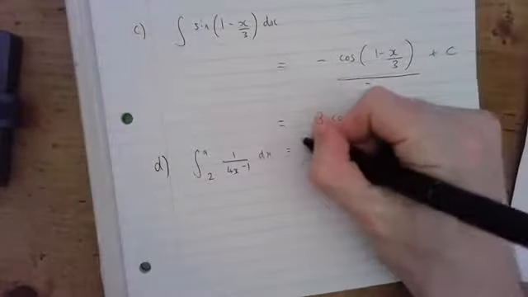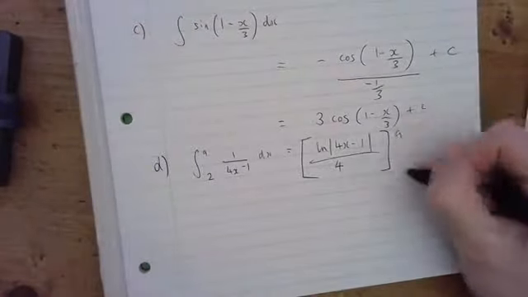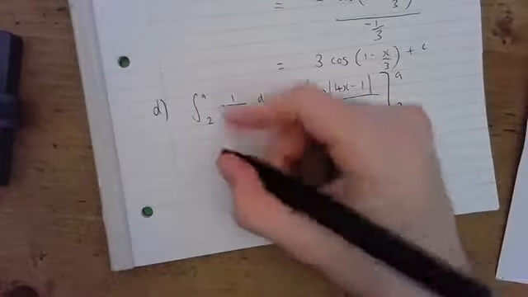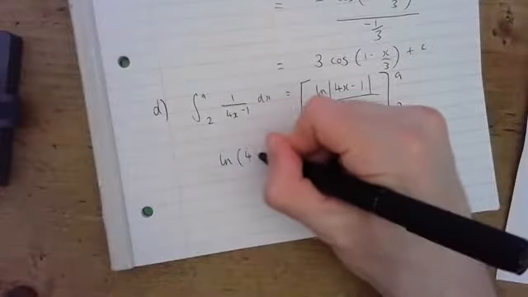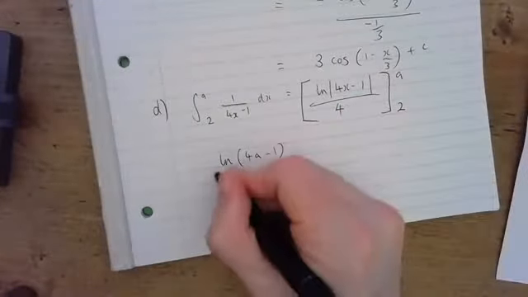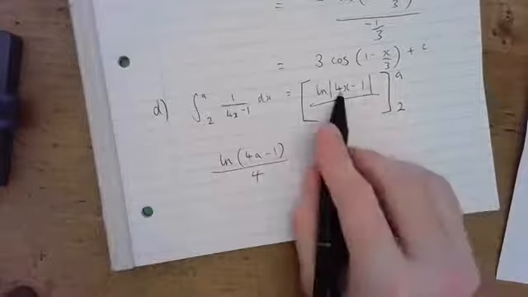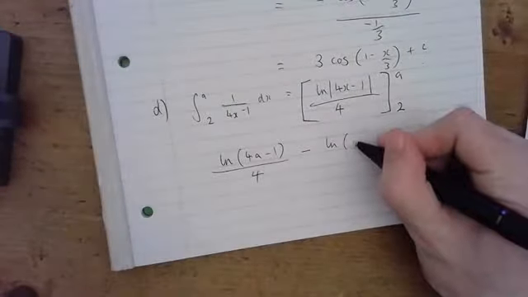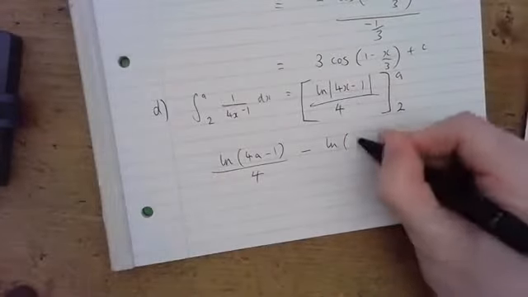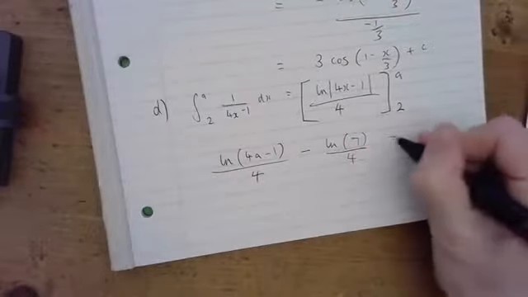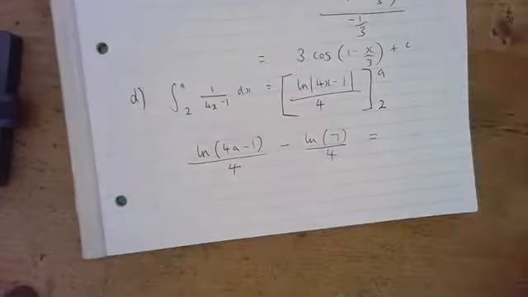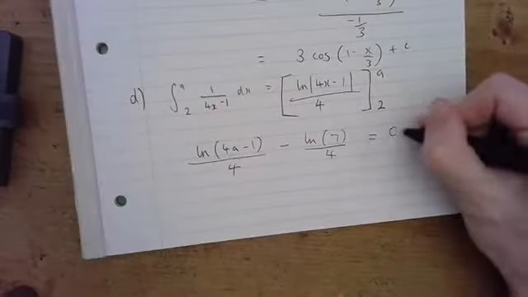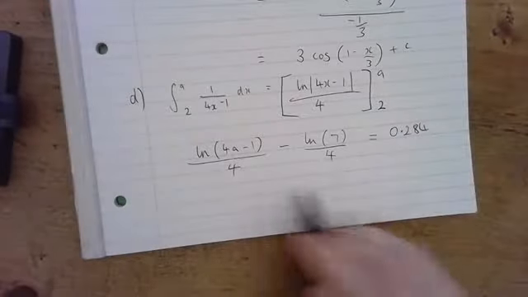You also divide by the differential of the bracket, so we need to divide this by 4. Now, this would then go into square brackets, and I'll put my limits in here, which is a and 2. So, I'm now going to sub into that, and I'm going to just put brackets in now to make it easier. So for a, because I've subbed in a for x, ln of 4a minus 1 all over 4, take away ln of 4 lots of 2, so that's 8, take away 1 is 7, all over 4, equals, now I actually know from the question that equals 0.284. So it equals 0.284.